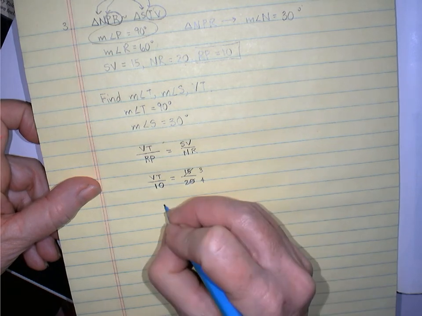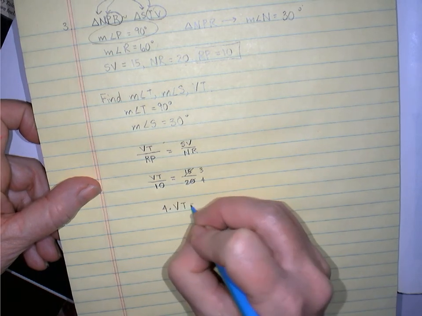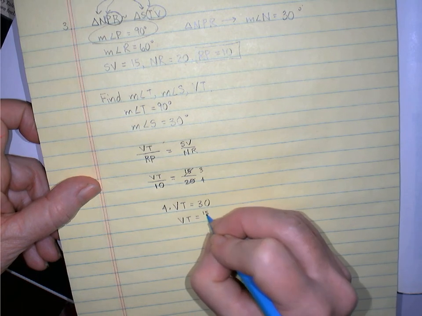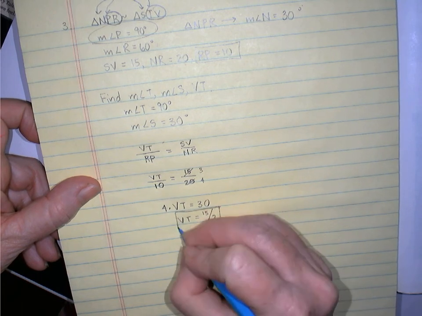So when I cross multiply, I have 4 times VT is equal to 30. So VT is 30 over 4, or 15 over 2.